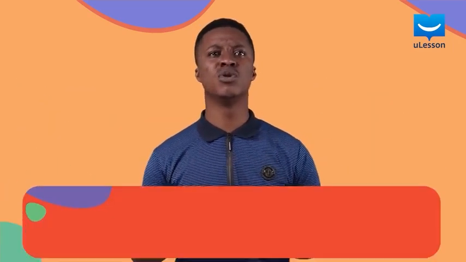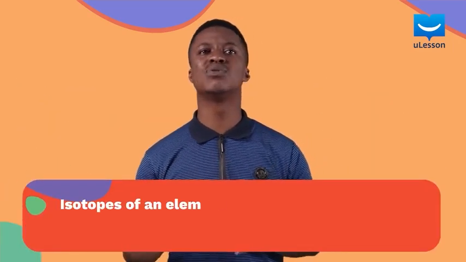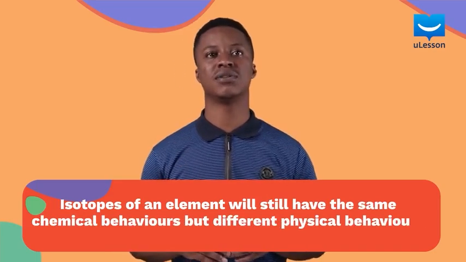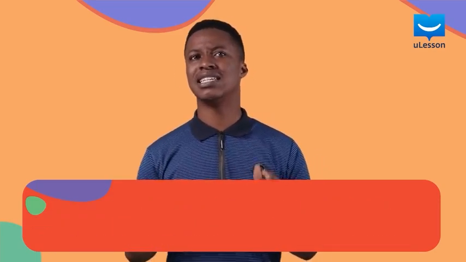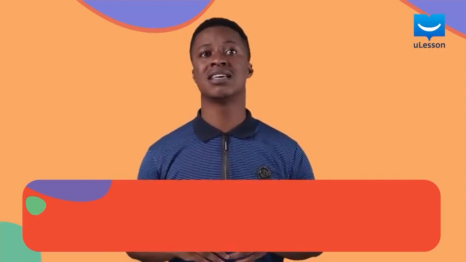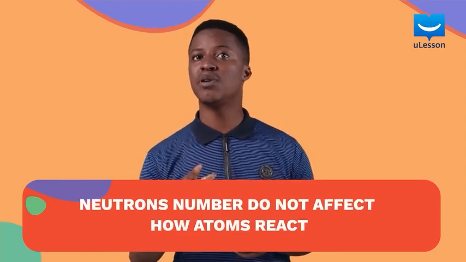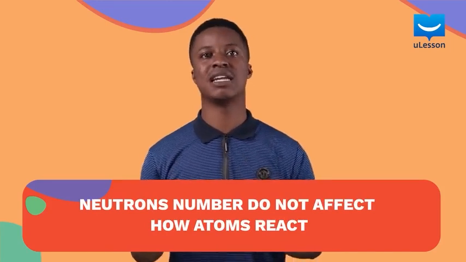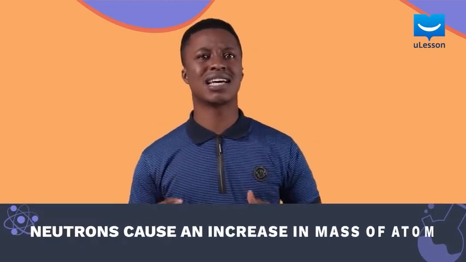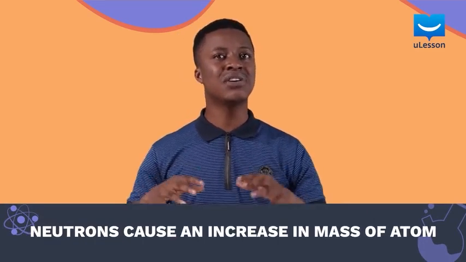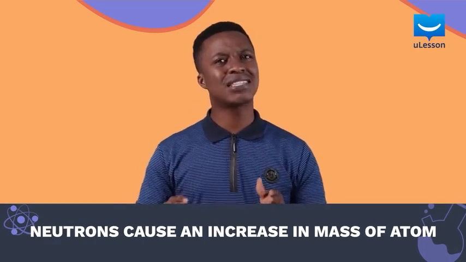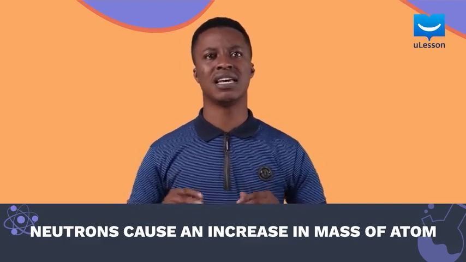Another important thing to note is that isotopes of an element will still have the same chemical behaviors but different physical behaviors. Their chemical properties are identical because the only difference in the isotopes is their number of neutrons, and it is known that neutron number has no effect on how atoms of elements react. However, the neutrons are just as heavy as the protons and increase the mass of atoms. This overall increase in mass affects the physical properties of the isotopes of the elements.